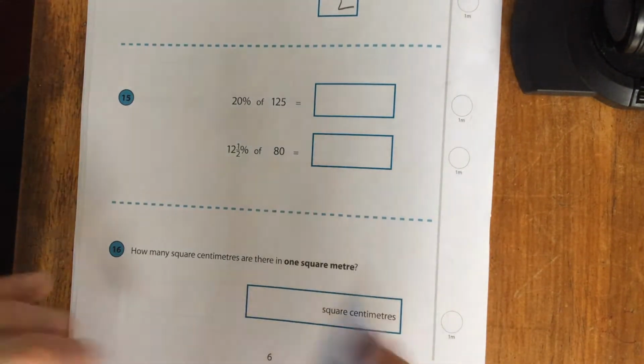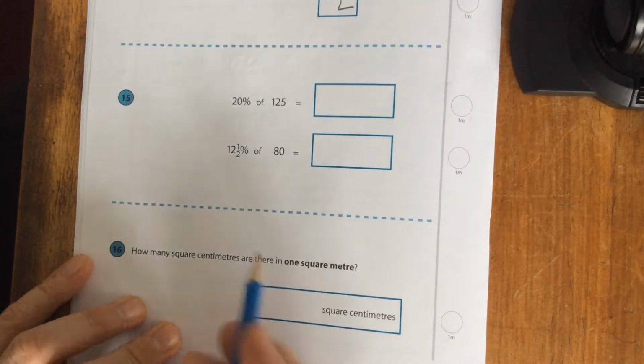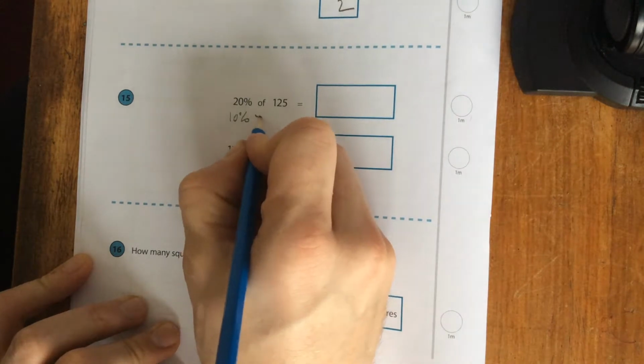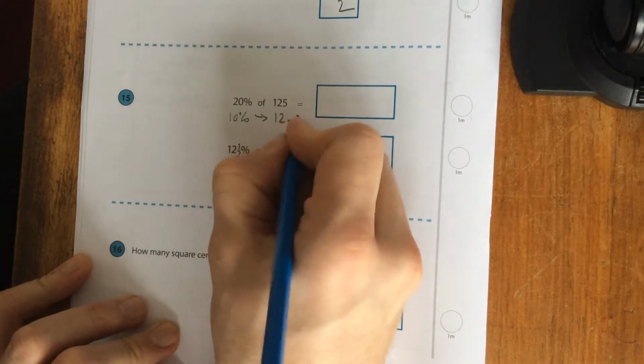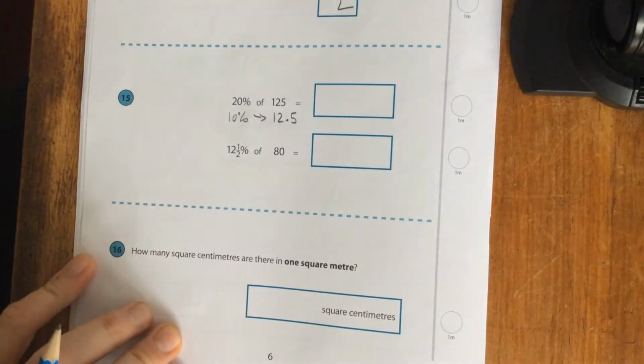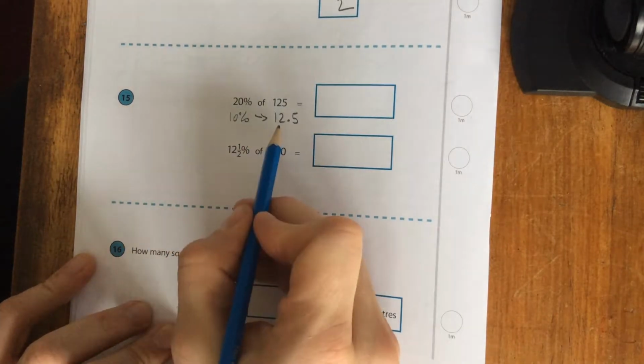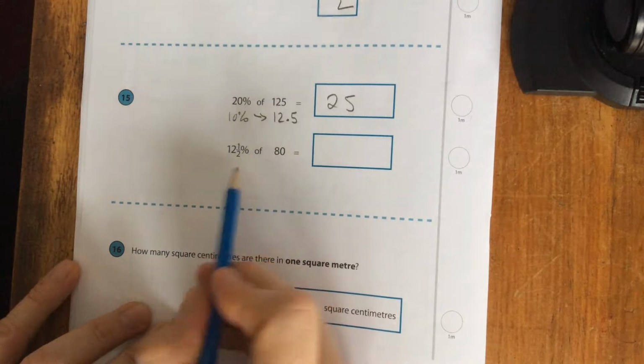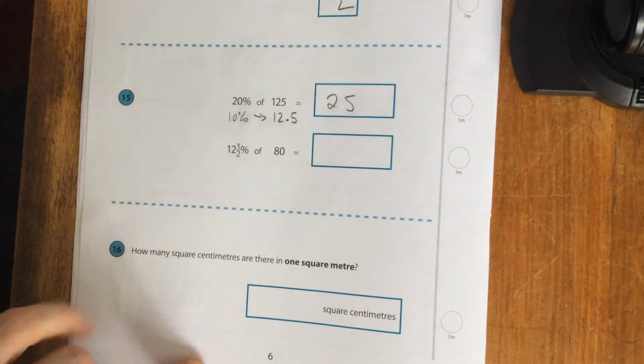Number 15, 20% of 125. Well, 10% you divide by 10. Dividing that by 10 would be 12.5. 20% would be double that. Double 12.5 is 25. Look at this one here, 12.5% of 80.